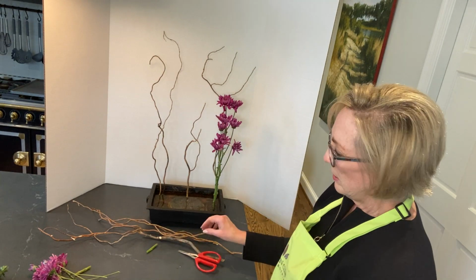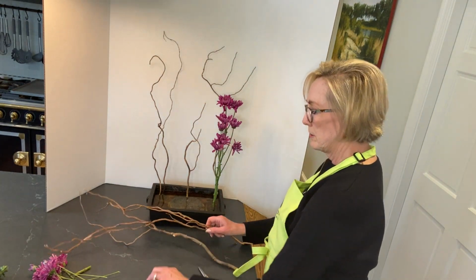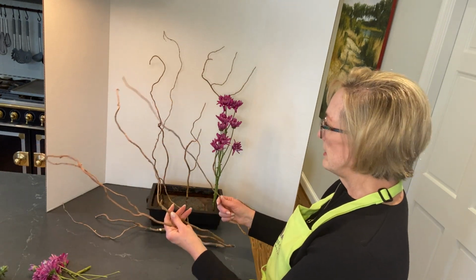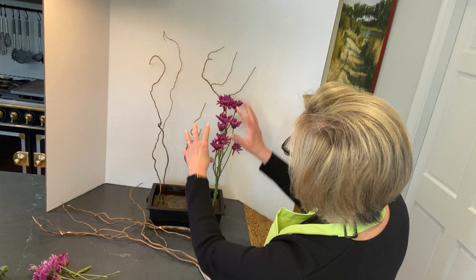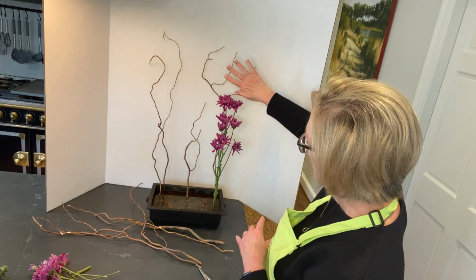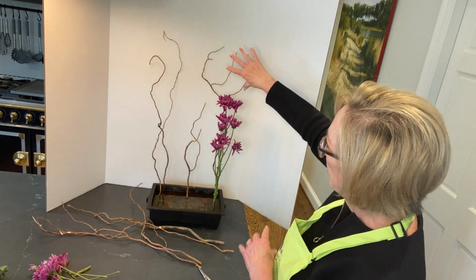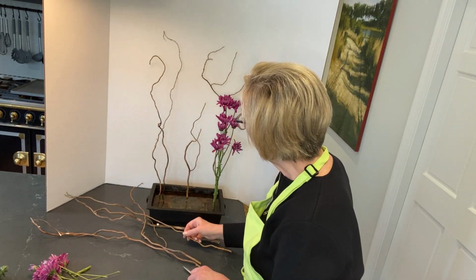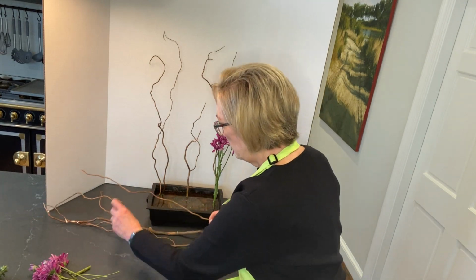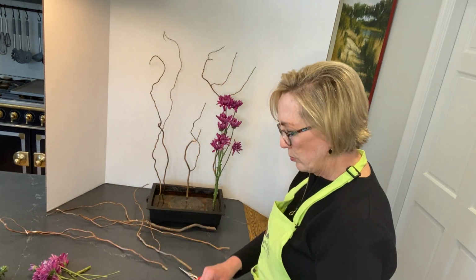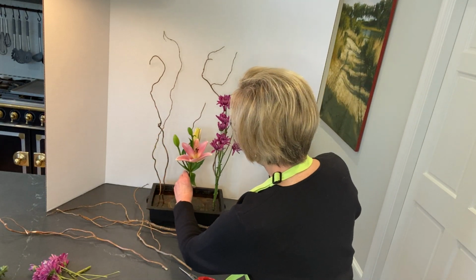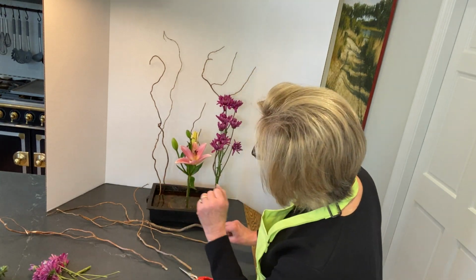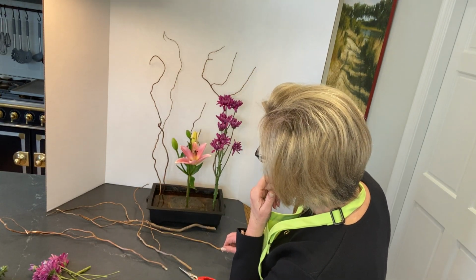I did the sticks first because I really had to play around with finding sticks that I thought gave me enough interest at the top. This is the boldest column with the most interest at the top. And then I have a shorter one in the middle. And we'll have to see if that holds up enough to the lily. I may have to move that one and put something a little bolder on that one.